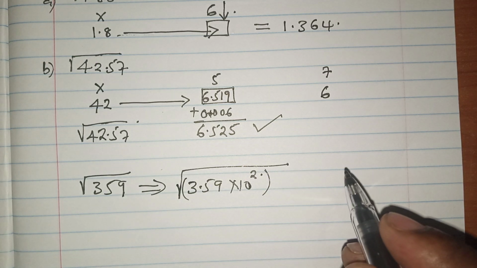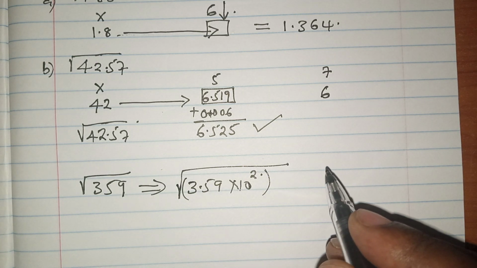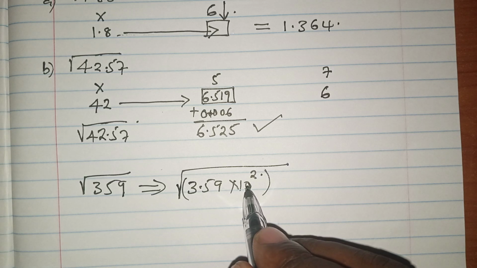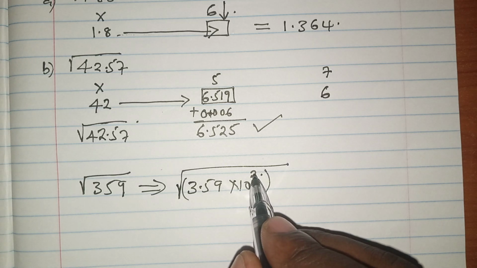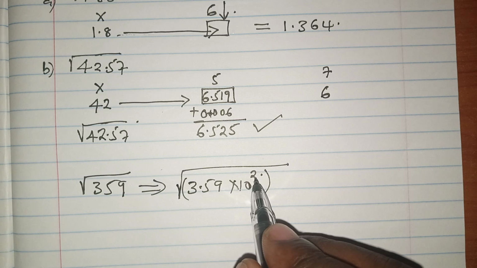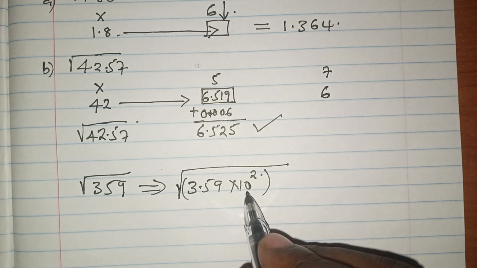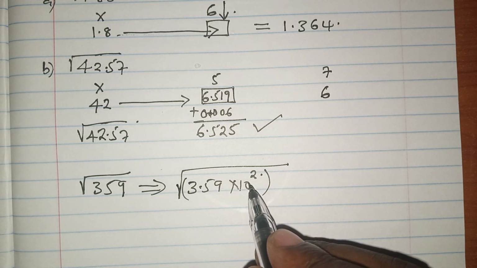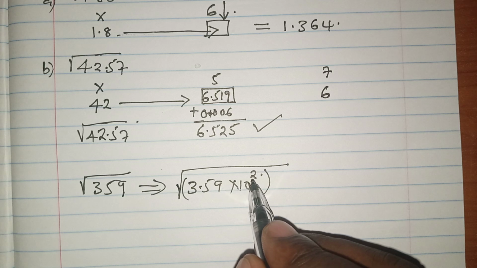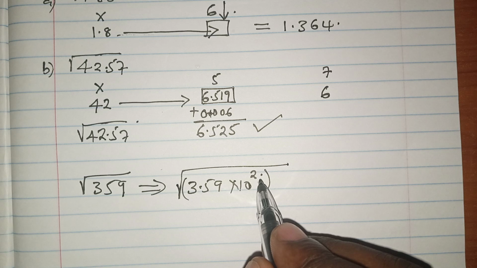I want to teach something here. The moment we have 10 raised to power 2, we are simply going to get a direct square root of 10 squared, because it is just the index divided by 2, since 10 squared is 100.